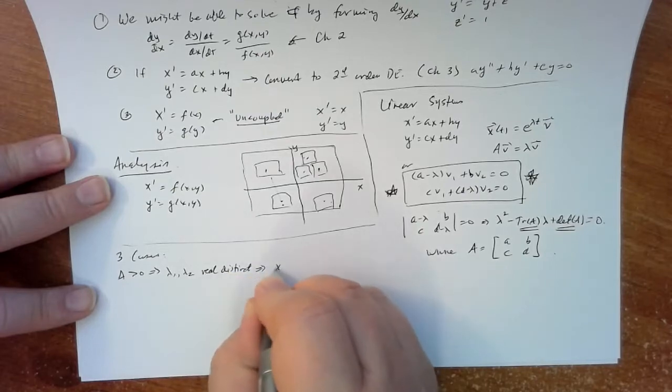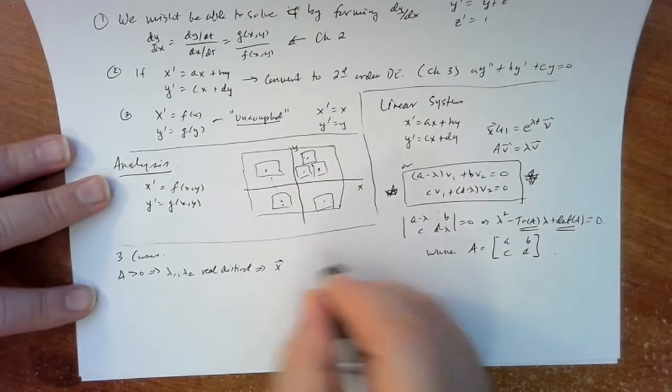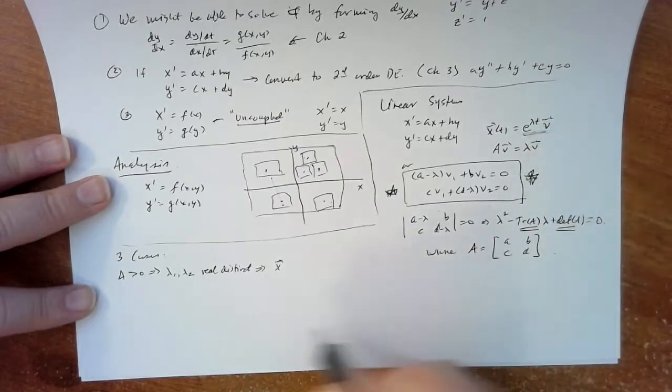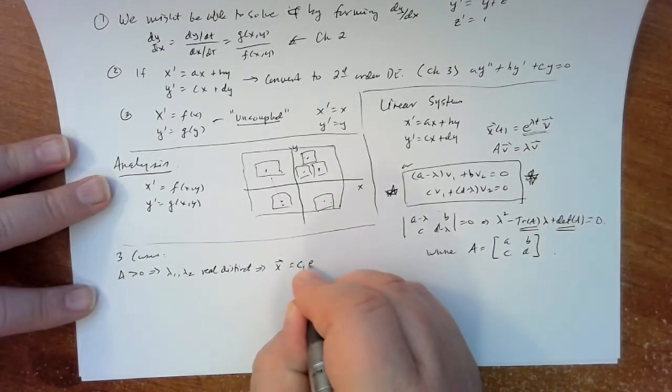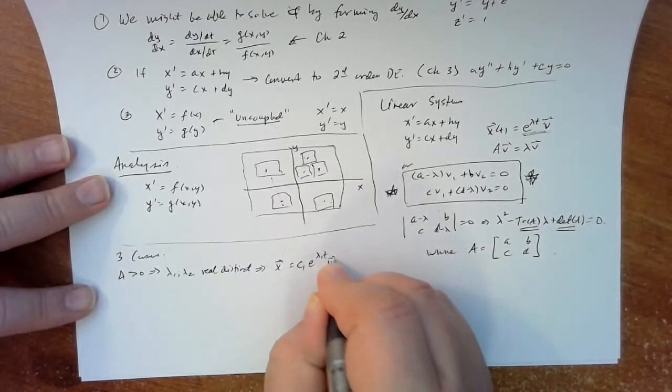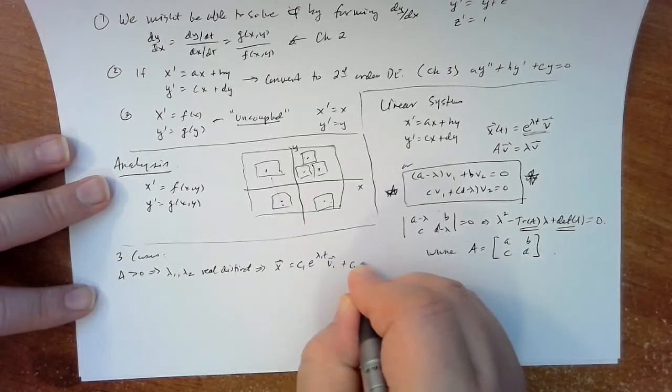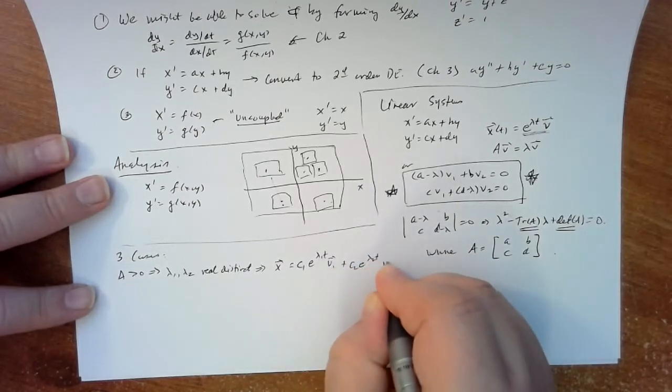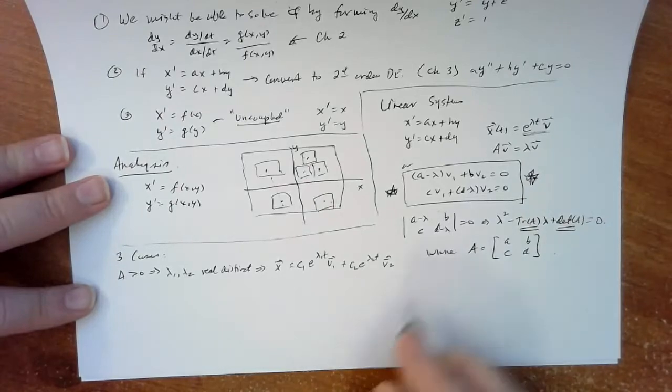And so therefore our solution is a linear combination of our ansatz here. That's going to be c1 e to the lambda 1 t v1 plus c2 e to the lambda 2 t v2. Good.